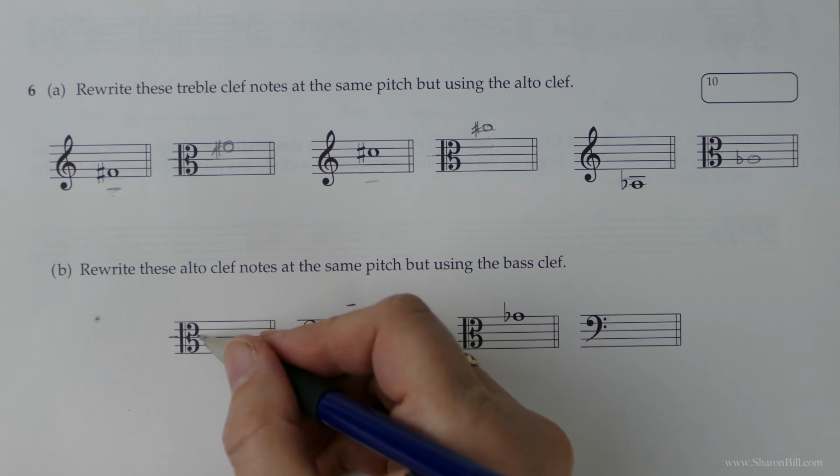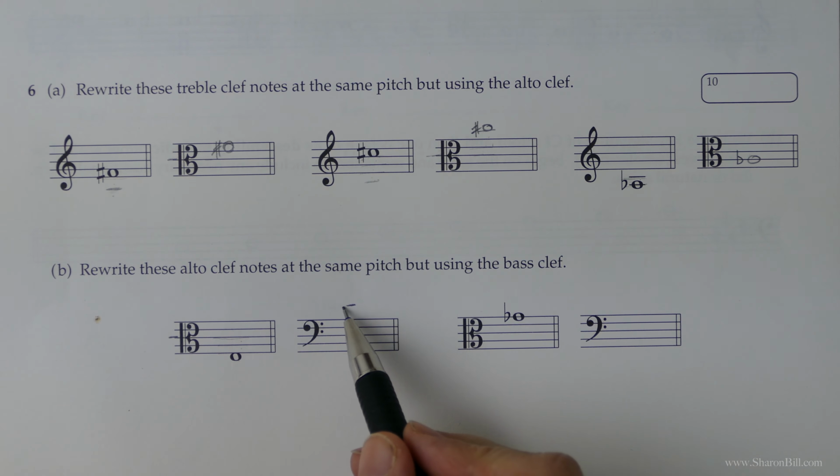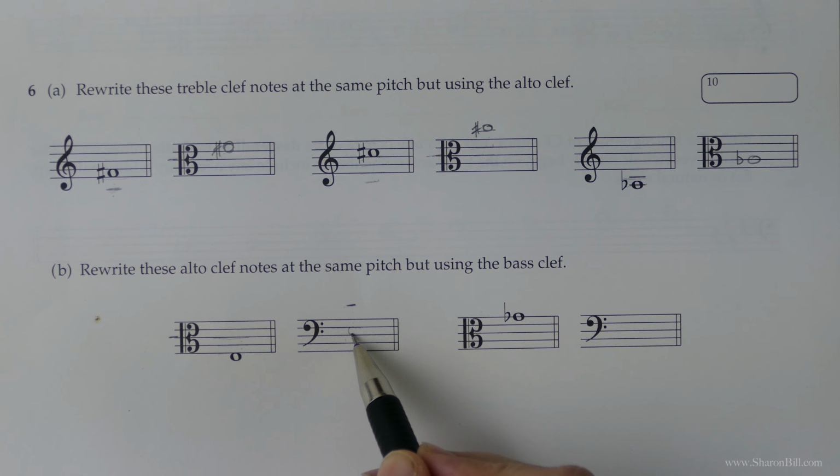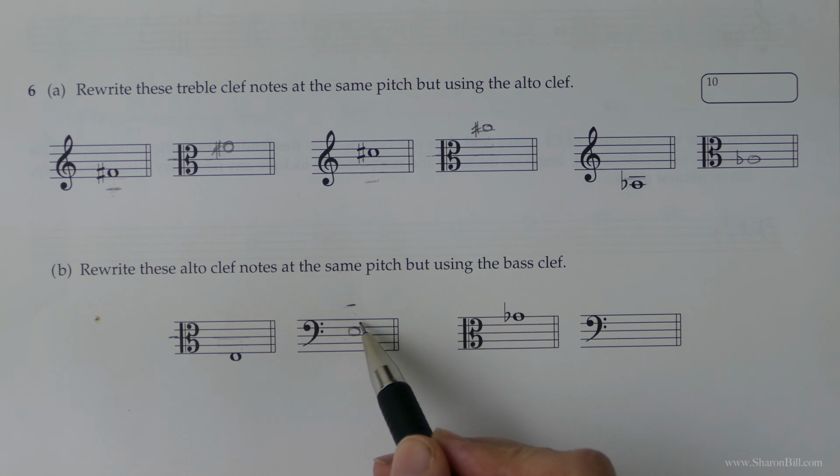So here, counting down from middle C, 1, 2, 3, 4, 5, 6. So let's count down. 1, 2, 3, 4, 5 is the line, 6 is the space, and C, B, A, G, F, E. There we go.